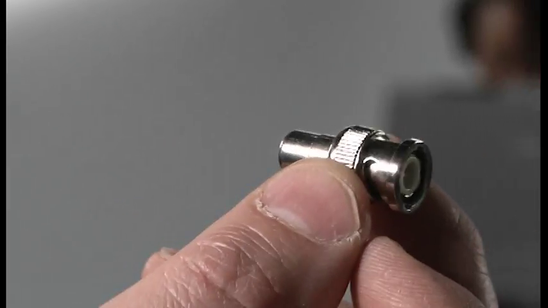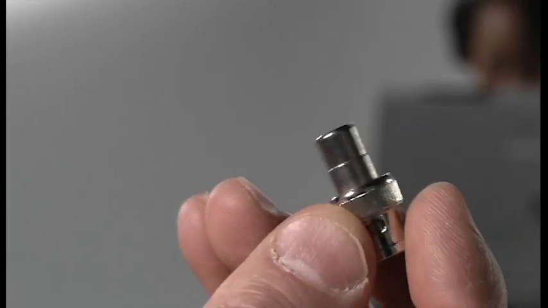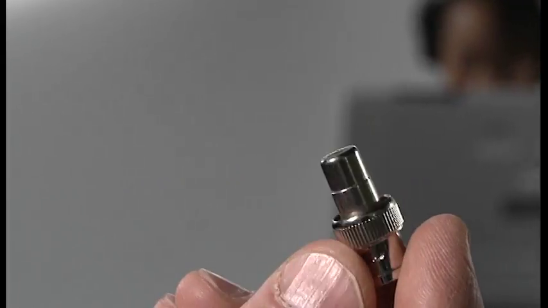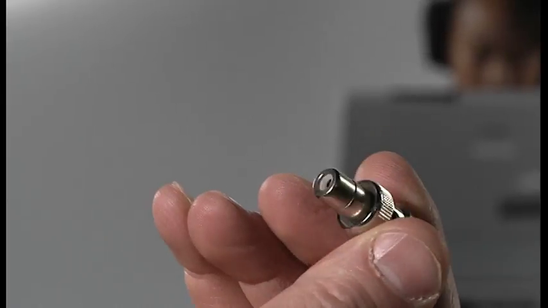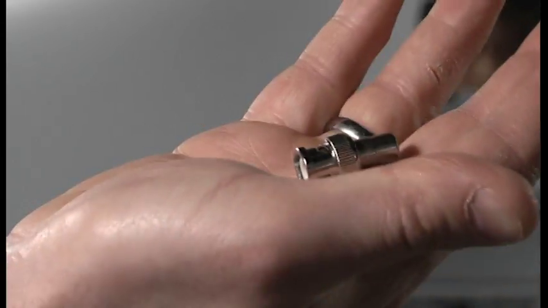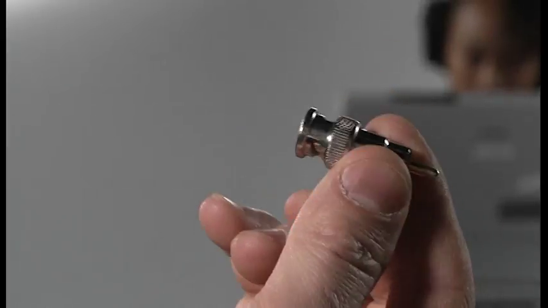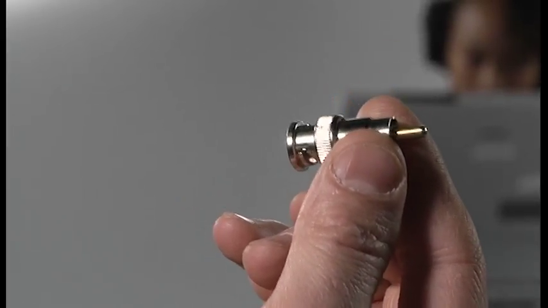So this is an example of an adapter that is a BNC male adapter from RCA. Don't pan down. So this is an RCA, come on, adjust for me, there we go. This is an RCA female adapter to BNC male. Stay where you are, don't switch to another camera. And as an example, you have another adapter that's BNC male to RCA male.